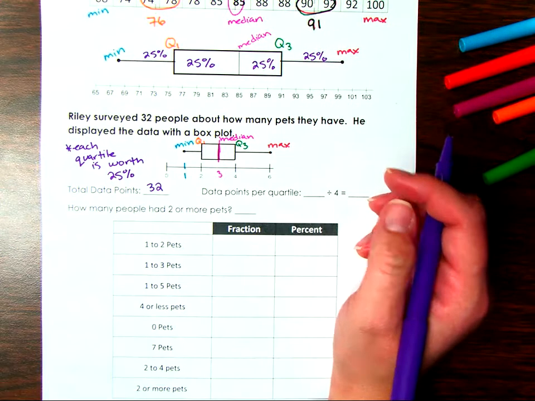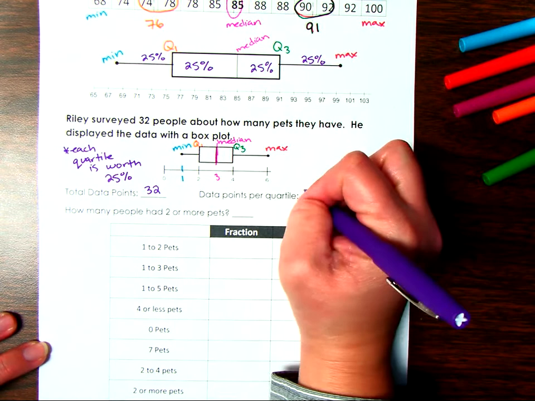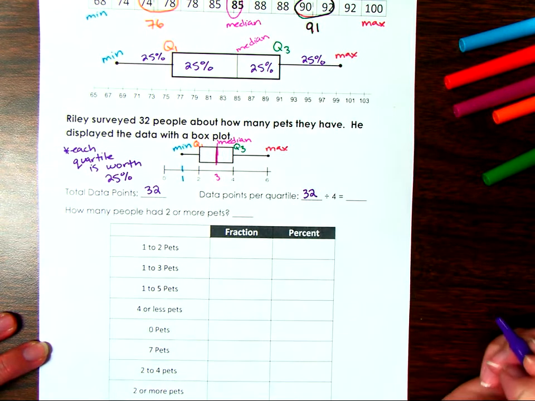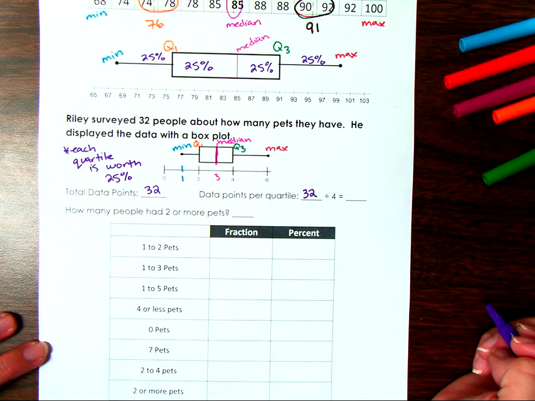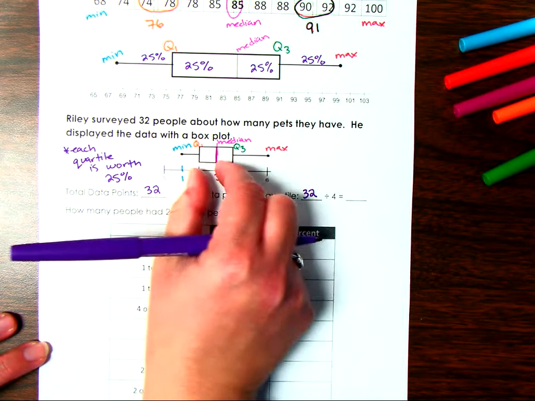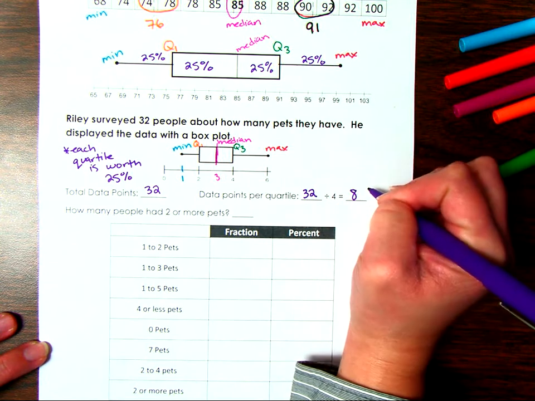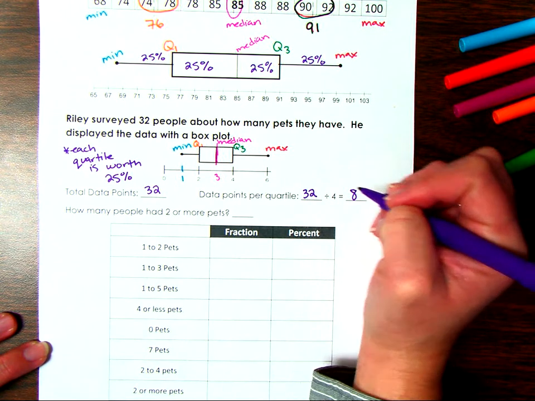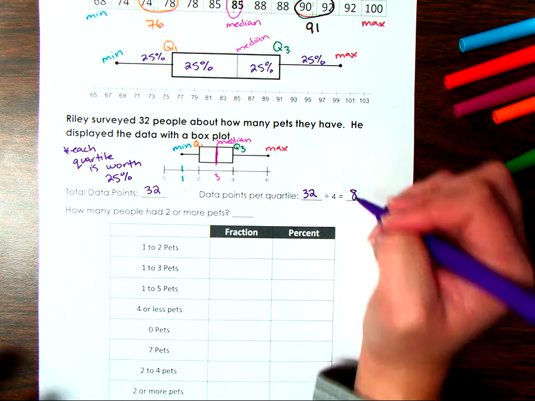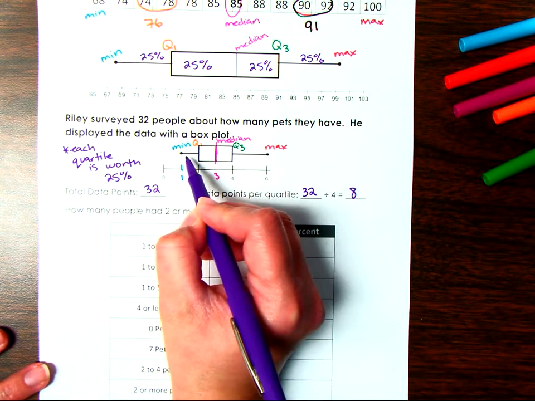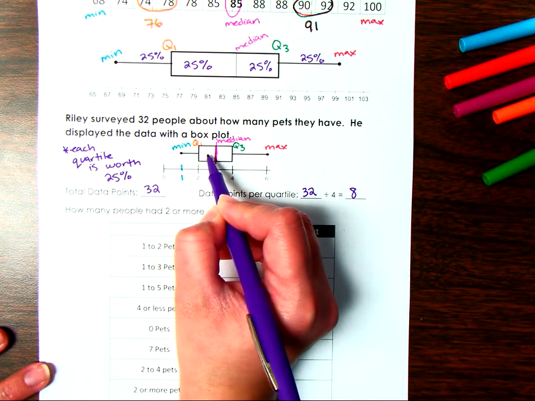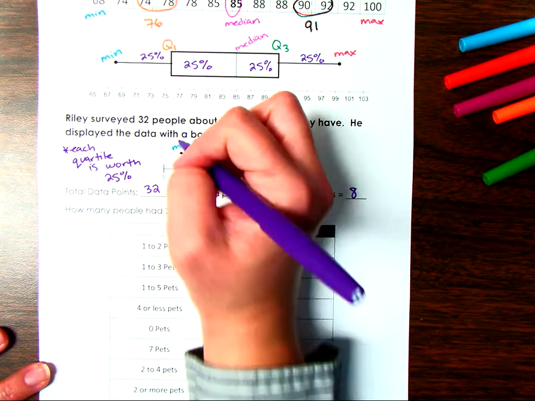So let's think. The data points that are going to be in each of these groups, well, there's 32 total people that were surveyed, and we divide by 4 because there's 4 sections. 32 divided by 4 is 8. Okay? There's 4 quartiles total. So that means that there's 8 numbers in this group, 8 numbers in this group, 8 numbers in this group, 8 numbers in this group.